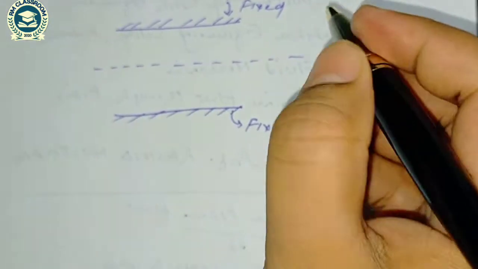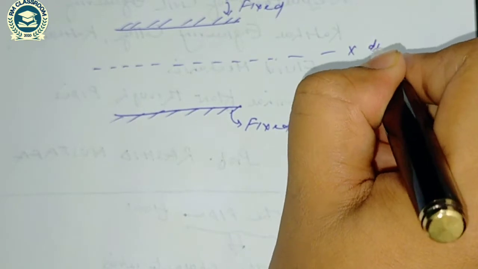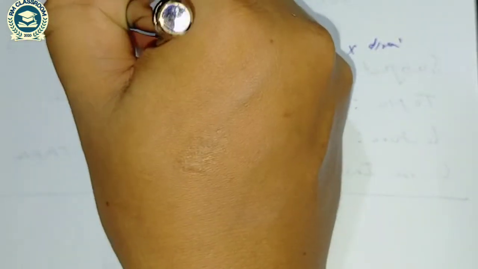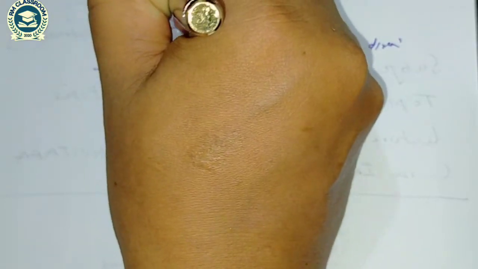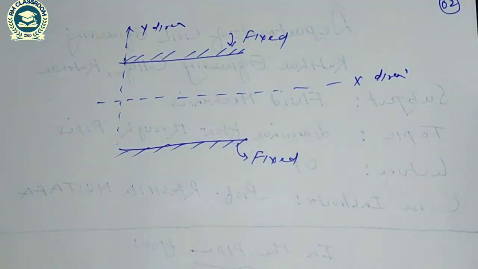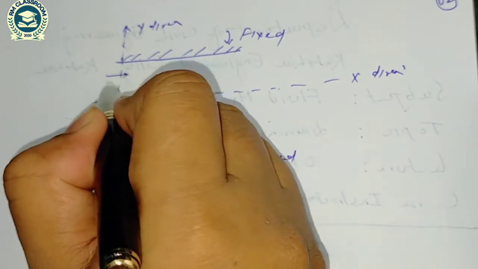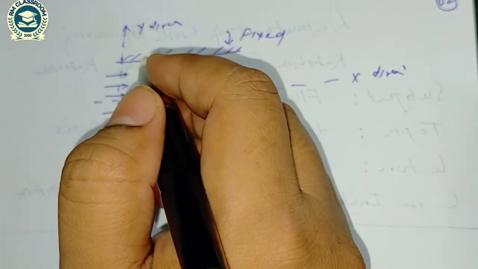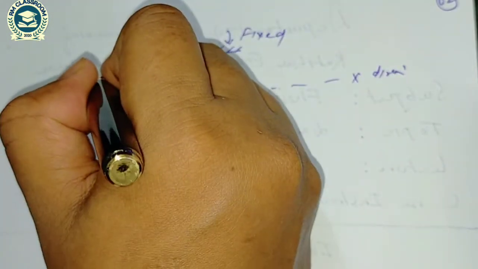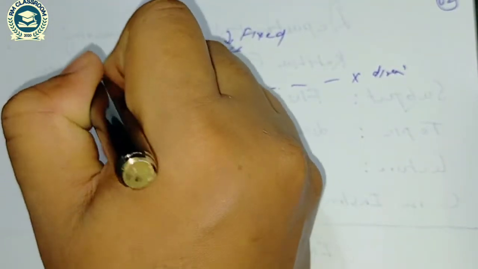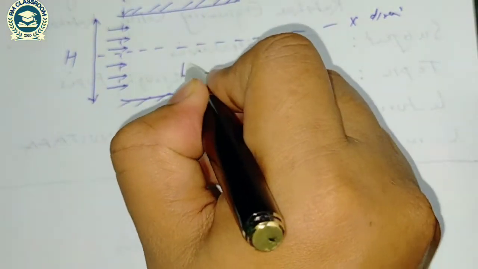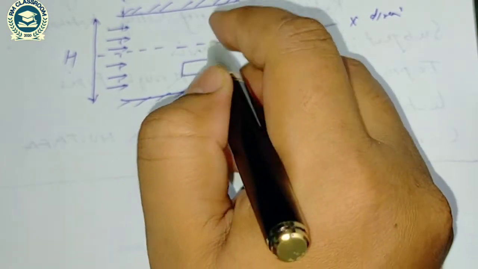This is the center of the plate, x direction, and this is the y direction. Velocity is flowing and the distance between these two parallel plates is h. I am interested to compute the velocity profile or distribution.